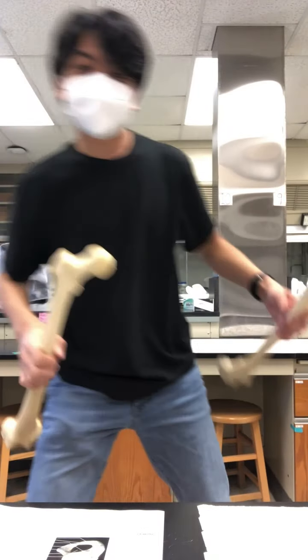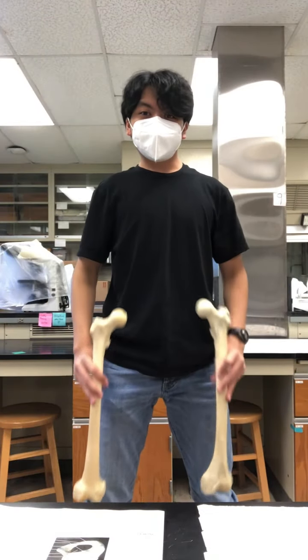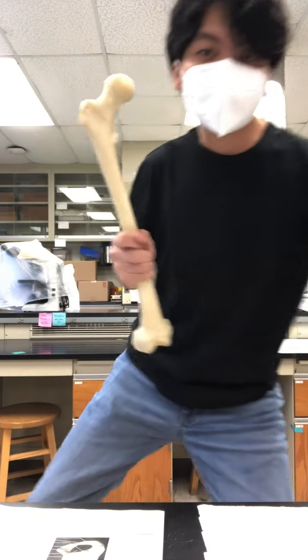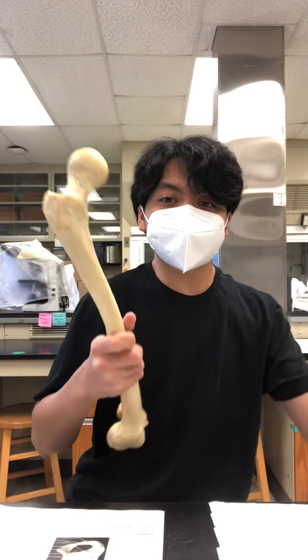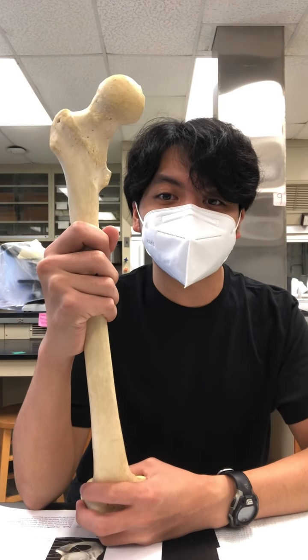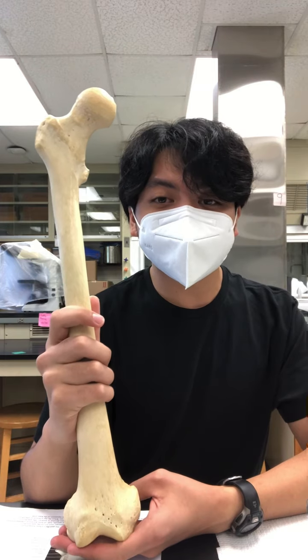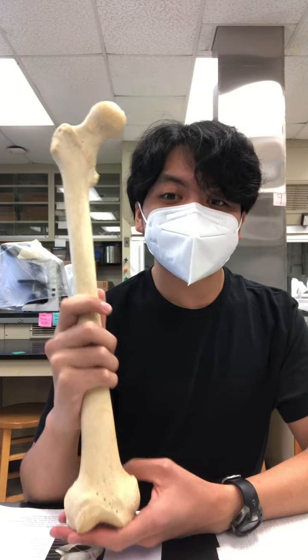Alright, here we have the femurs. We got a left femur and we got a right femur. And they both have the same structure, so I'll just go over one side and I'll choose the right femur. Okay. Now the femur is the longest and heaviest bone in your body, and it's also the only bone of your thigh.